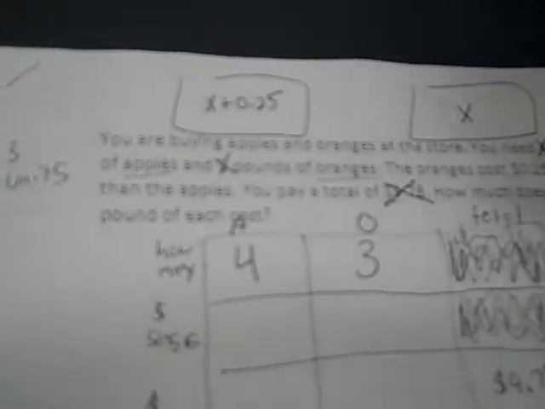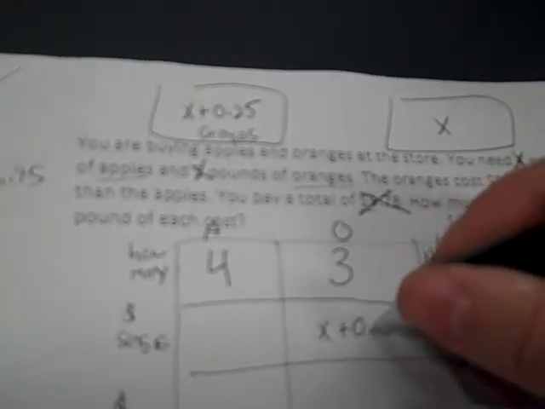Okay, now you got to read that sentence. It says the oranges cost 25 cents more. So this has to go in for oranges. Okay, so that's oranges. They cost more. Okay, x plus 0.25. And again, this is not y. This is going to be x.